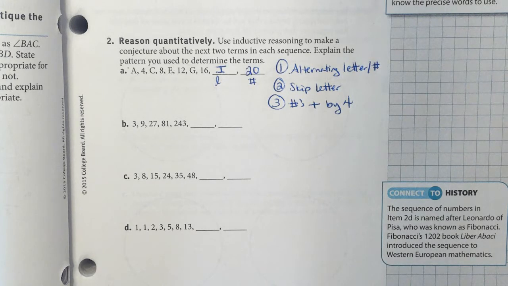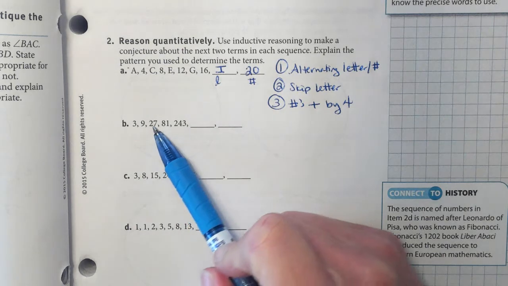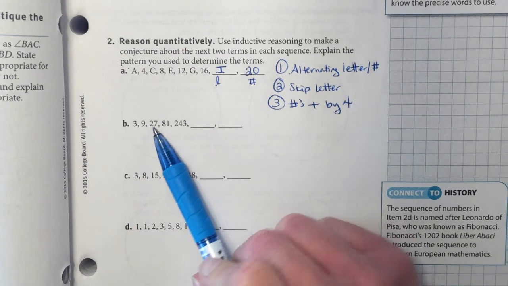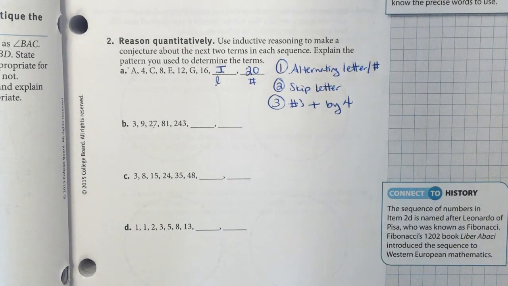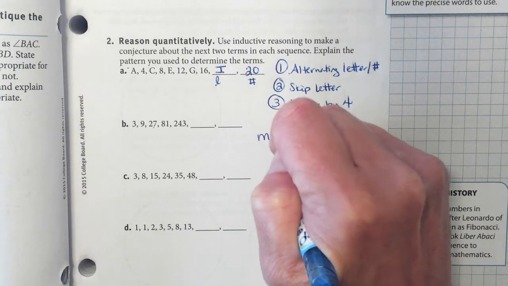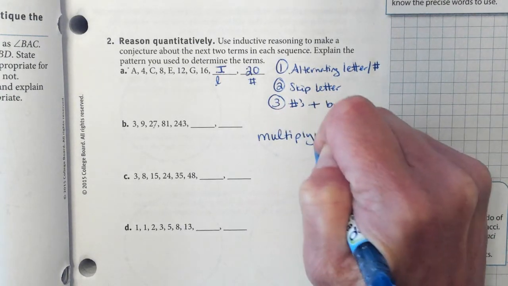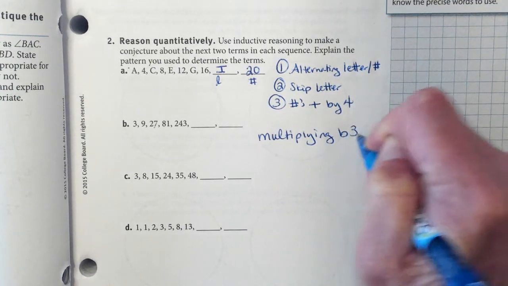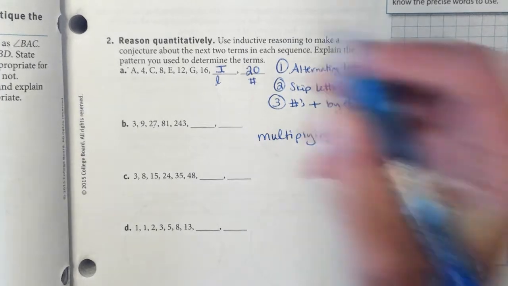So with respect to number 2, I see only numbers. It starts with a 3. Oh, they're all odd. Okay. And then 9. So from 3 to 9, you could add 6. But if I added 6 to 9, I'm not going to get 27. So adding 6 doesn't work. And again, this is where I'm like, come on guys, do you see a pattern? I'm hoping that you guys can see that we are multiplying by 3. Oops, there should be a y in the word by.